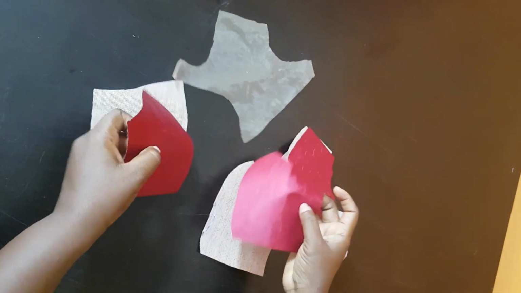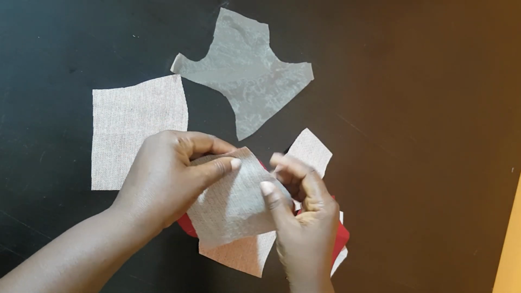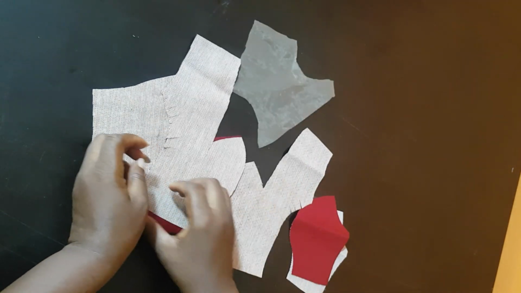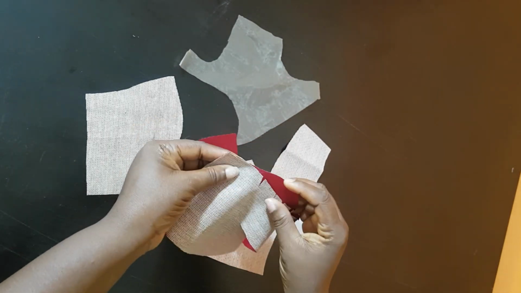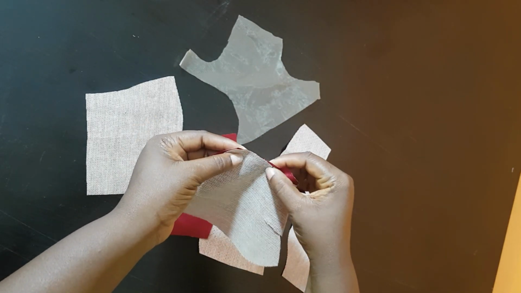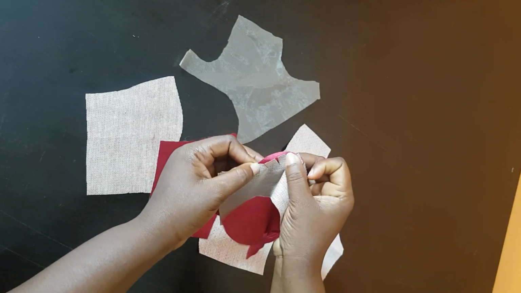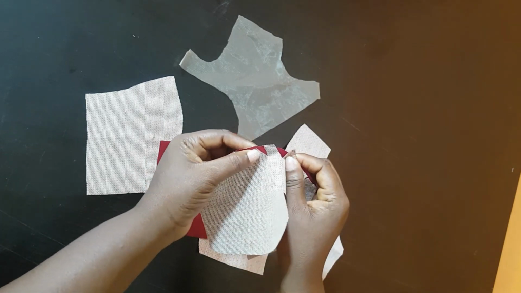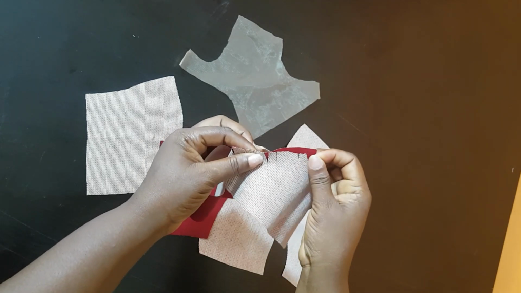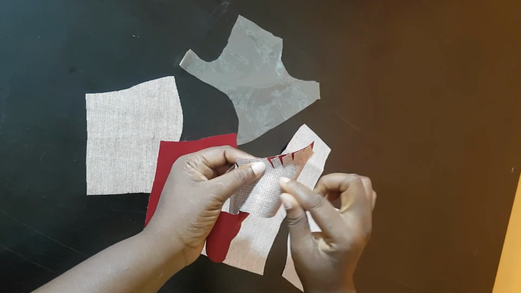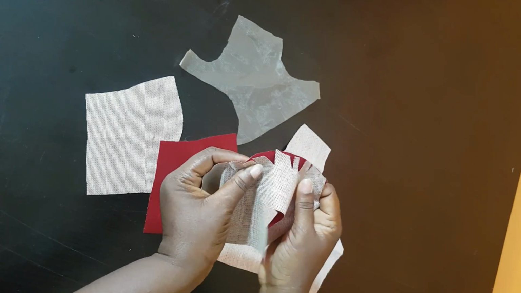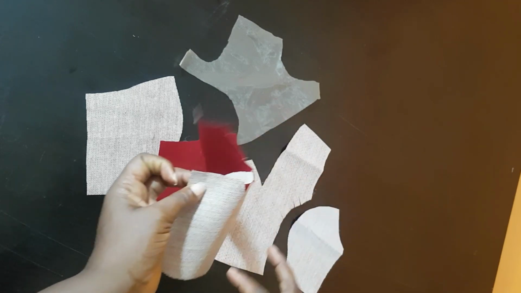So I'll go to my machine now, join this like this, and I will also join this that way. But as I'm joining it, when I get to this place, I will start pulling this like this, pulling it like this, until I have this. So I'm going to go to my machine now and do this. So let's go to the machine.